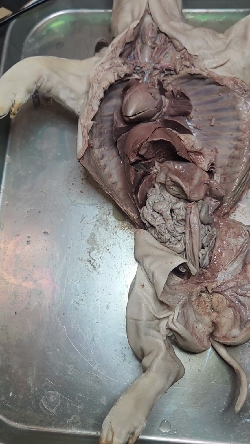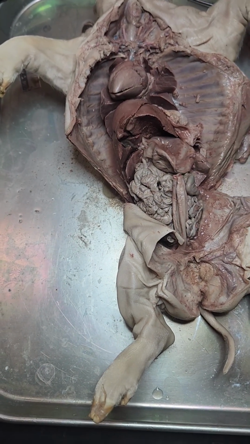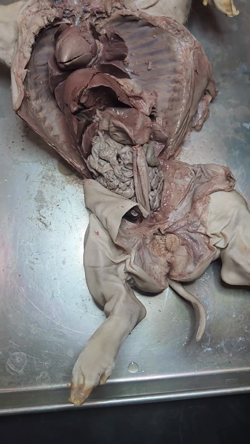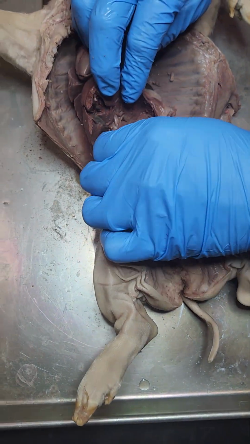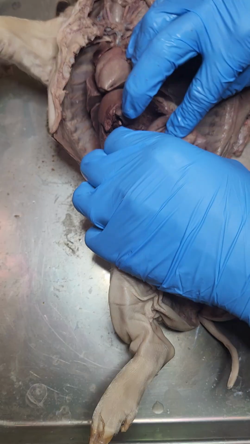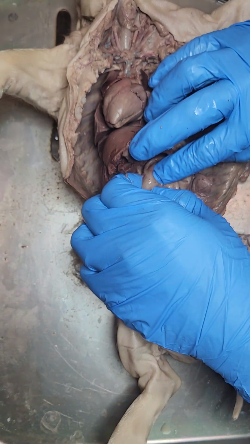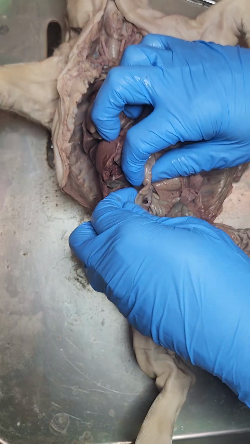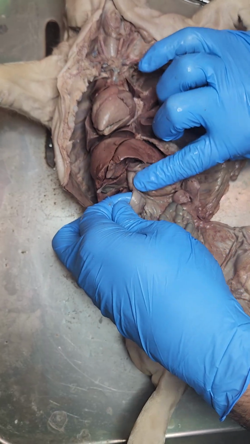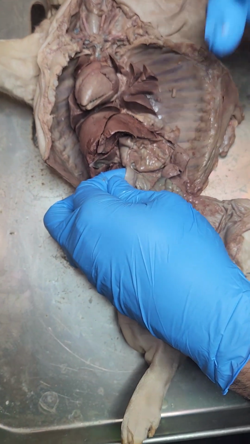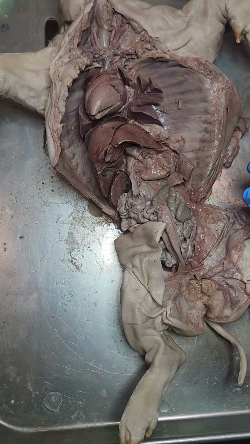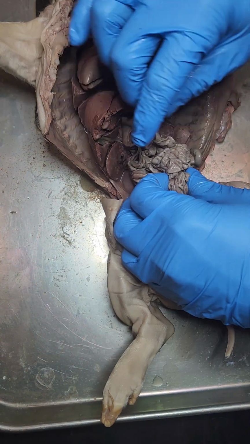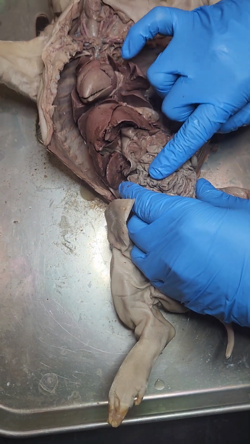Duodenum or duodenum, depending on how you want to pronounce that, is the very top portion of the small intestine. So how I find it is I find the stomach and I find this hard nodule. This hard nodule is the pyloric sphincter. Right below it, this first loop right there, that's the duodenum or duodenum. It's the very tip top of the small intestines. Small intestines are all right here. So those are all small intestines.